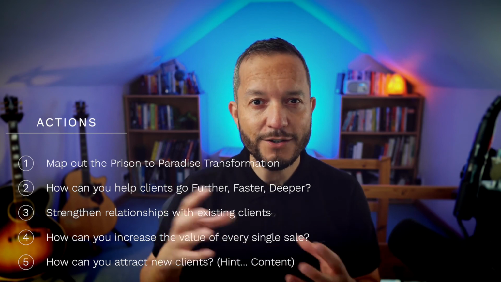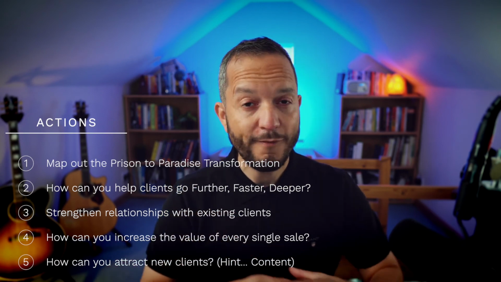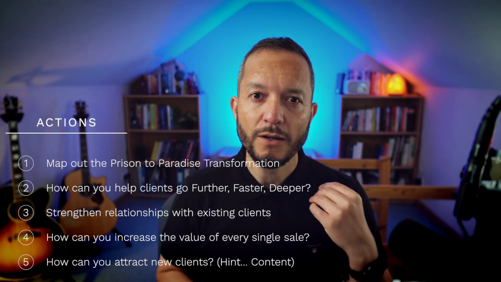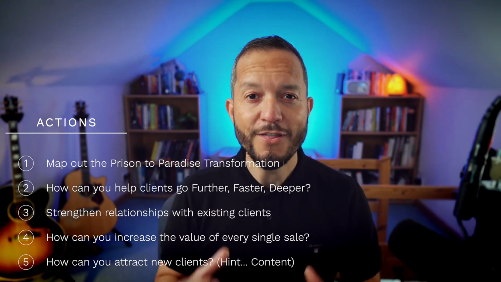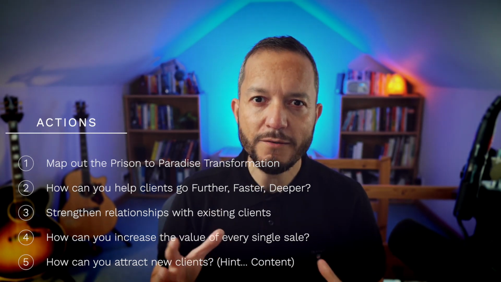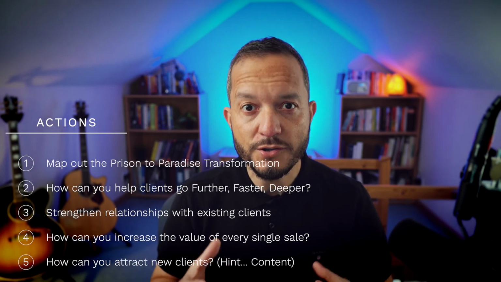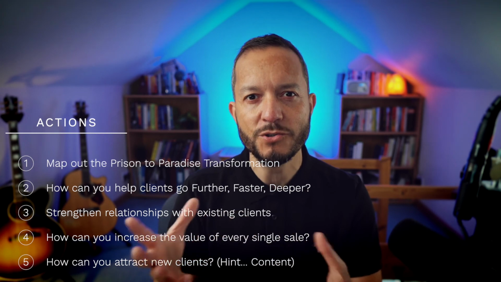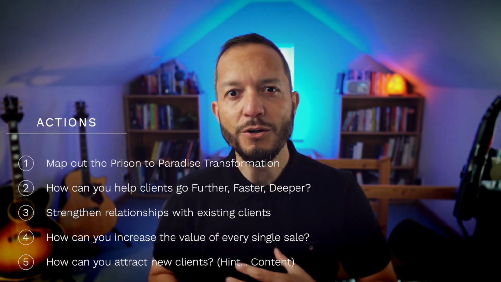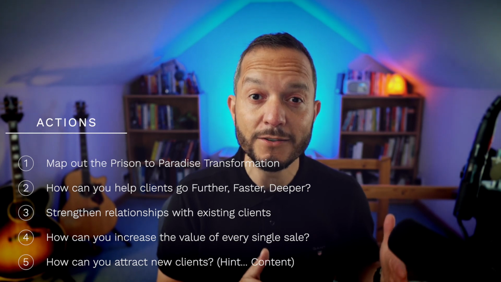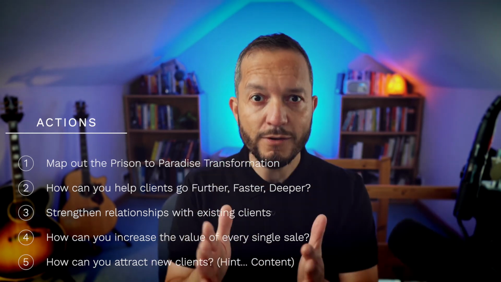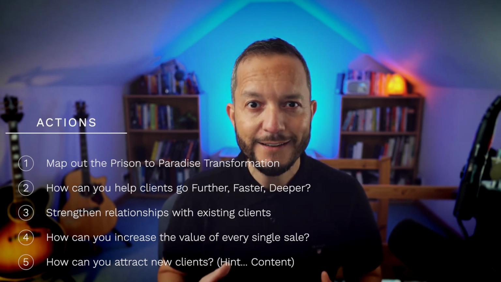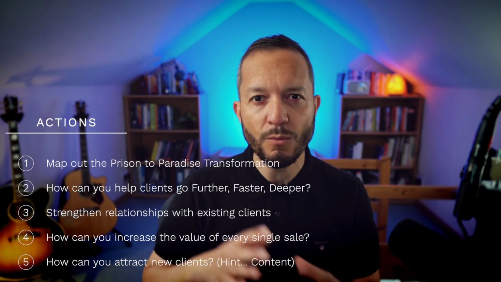They're the mechanics of how you tie this stuff together from a marketing perspective. The foundational pieces, the concepts never change. How can you help that person go further, faster, deeper? And then focus on 3 areas. Strengthen relationships with existing clients to encourage repeat business, referral, keep in contact, nurture, build, strengthen relationship. Then you can look at how can we increase the value of every single sale. So a lead comes in, our average sale is normally $1,000. What do we need to do to make that 5, 10, 3? What can we do? What can we add on lower? What can we add on higher?